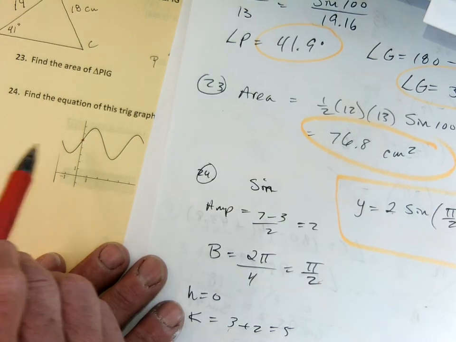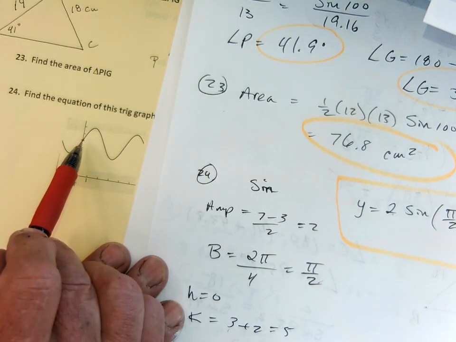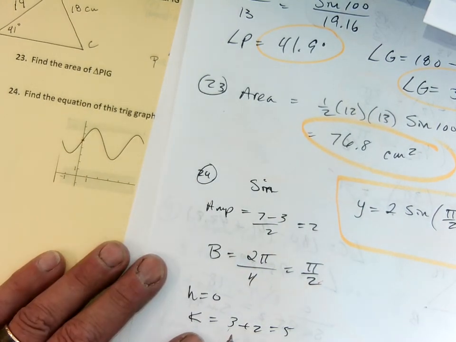And then there's no horizontal shift if you start here. But there is a vertical shift. It's the minimum, which is 3, plus the amplitude, which is 2, equals 5.